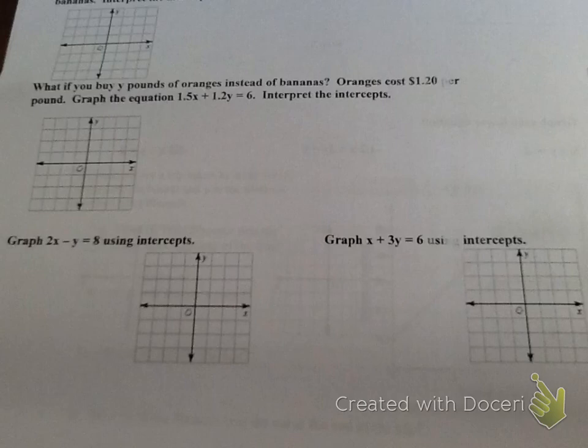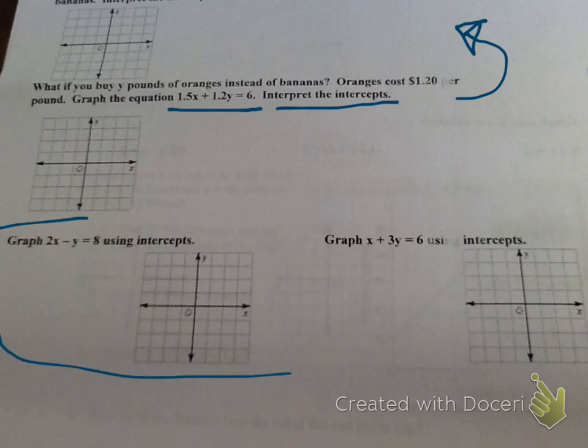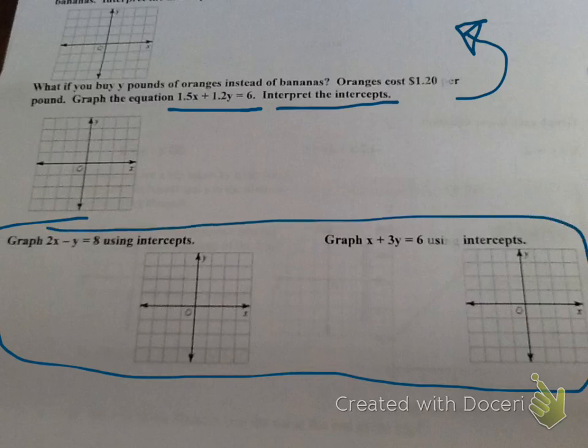Alright, what if you buy y pounds of oranges instead of bananas, and oranges cost $1.20 per pound? Graph the equation and interpret the intercepts. So, same thing as we did up here. And then go ahead and try graphing those last two problems using the actual intercepts. If you can't use the intercepts, try them using slope-intercept form. Make them say y equals.